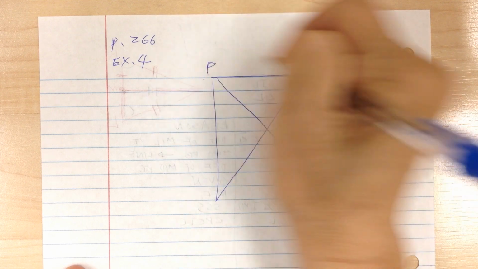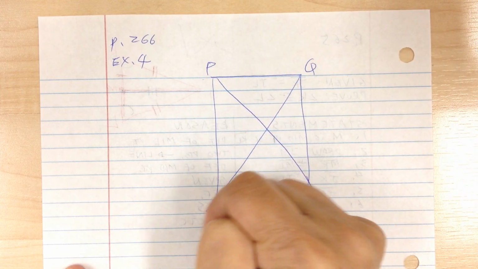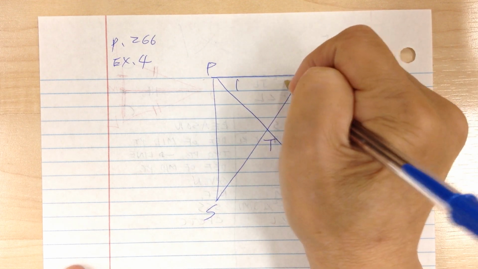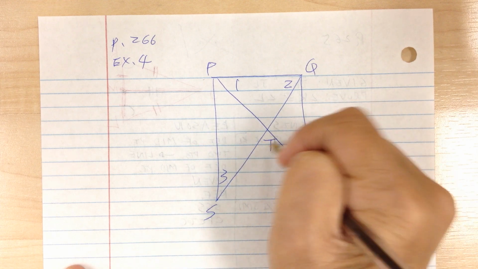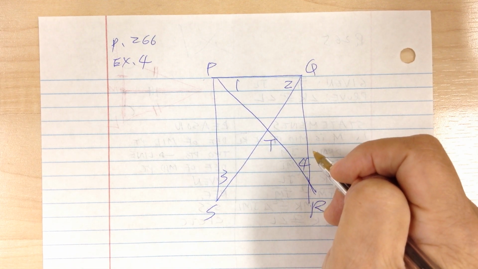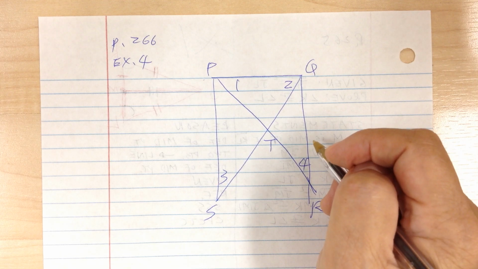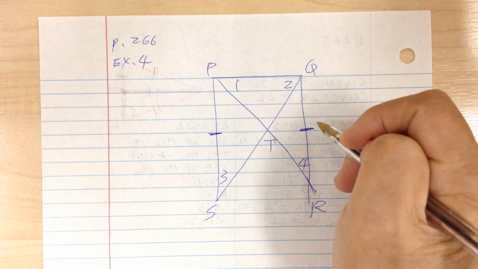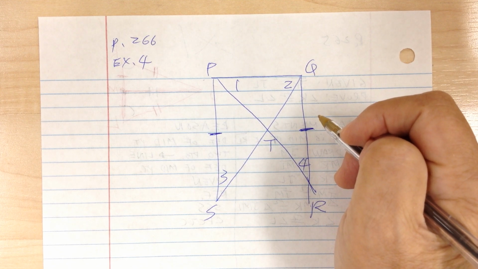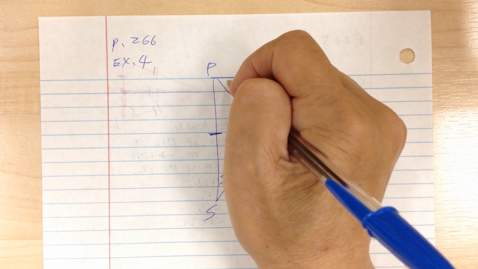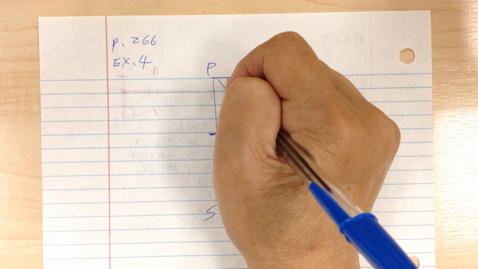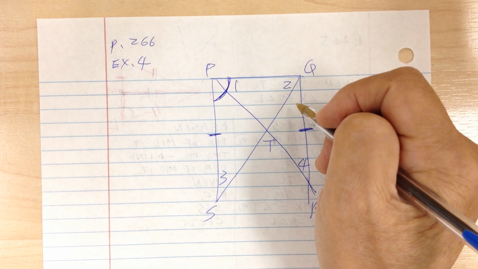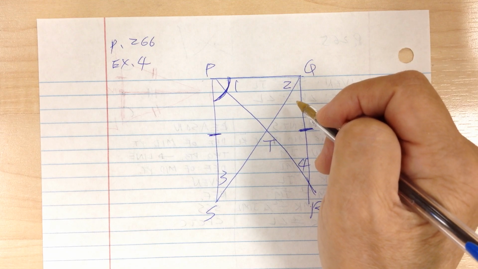Here you have P, Q, S, R, T, and angles 1, 2, 3, 4. It says PS is congruent to QR, and angle QPS is congruent to angle PQR.